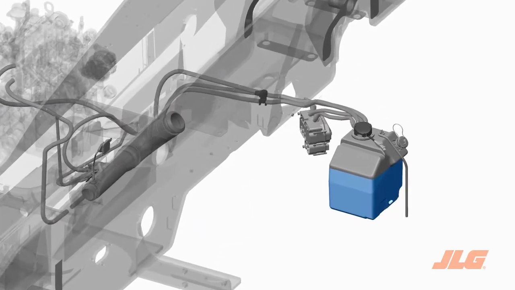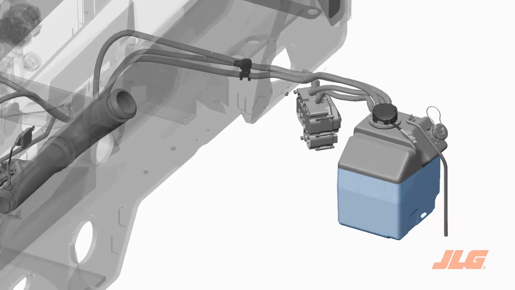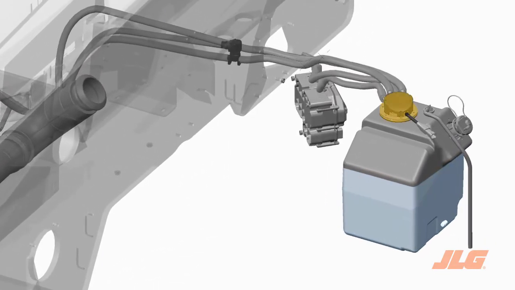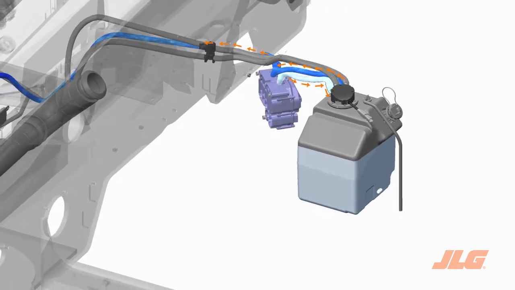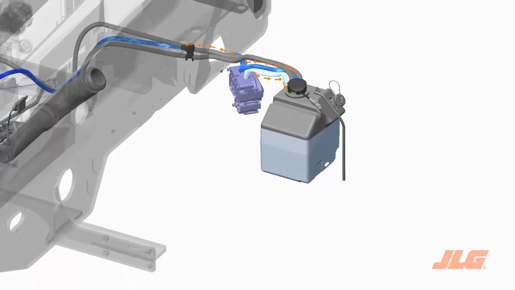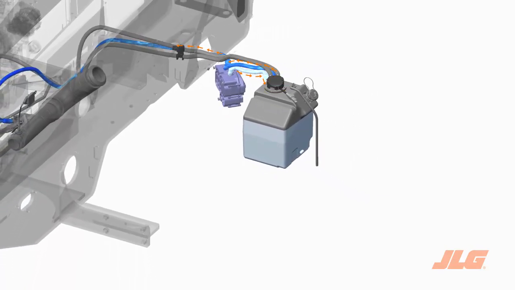You start with adding diesel exhaust fluid, or DEF, to the DEF tank, but that is only just the beginning. Inside the tank, the level, temperature, and concentration of the DEF is monitored by the DEF header. DEF is pulled through the header from the tank by the DEF pump for injection into the exhaust via a DEF injector.